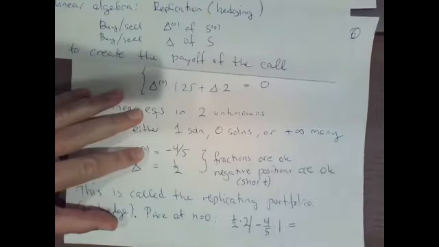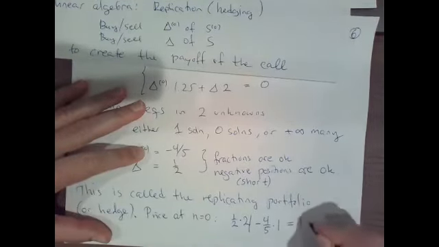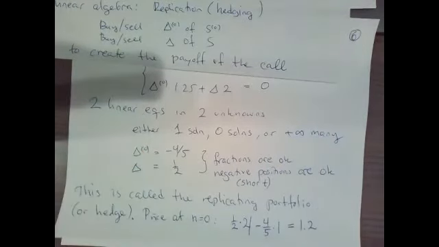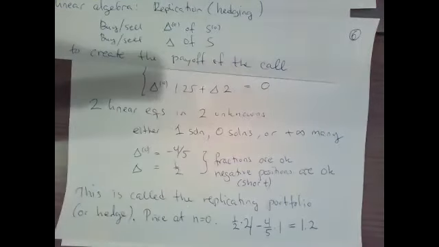And if I work out what this is, I get 1.2.